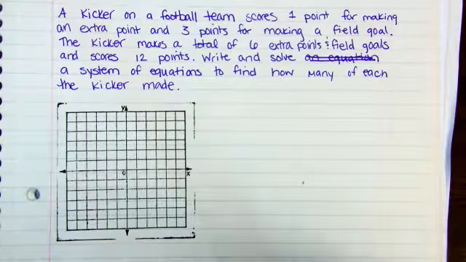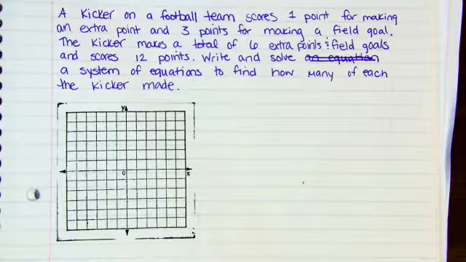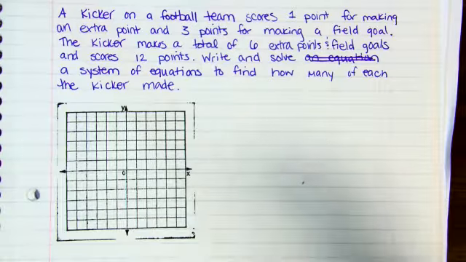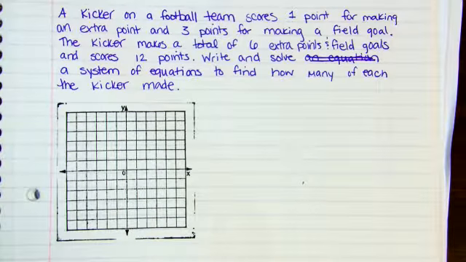For our final example, we have a real-life situation where you're going to need to come up with the system of equations first, and then you're going to need to graph it in order to figure out the answer. So we have a kicker on a football team. They score 1 point for making an extra point. So that'd be like after a touchdown, you kick, you get an extra point, that's 1 point. Or you get 3 points for making a field goal. The kicker makes a total of 6 extra points and field goals. So altogether, they made 6 of these kicks, and they scored 12 points. Write and solve a system of equations to find how many of each the kicker made.